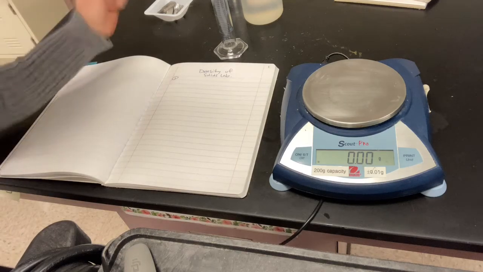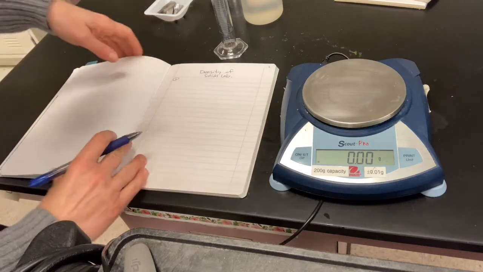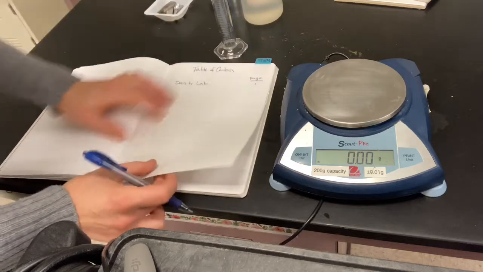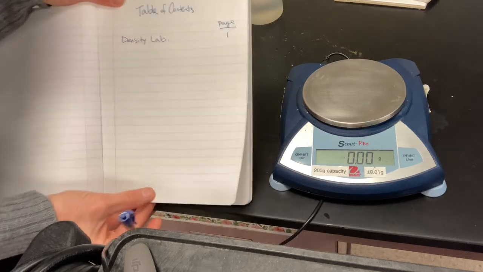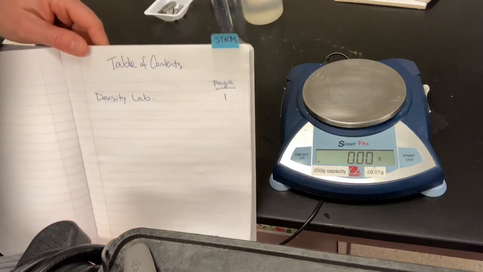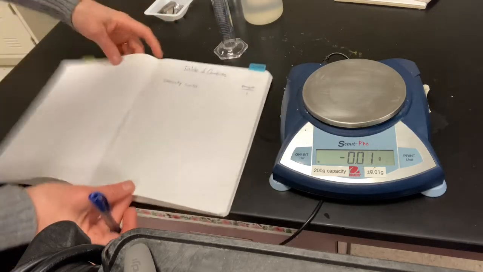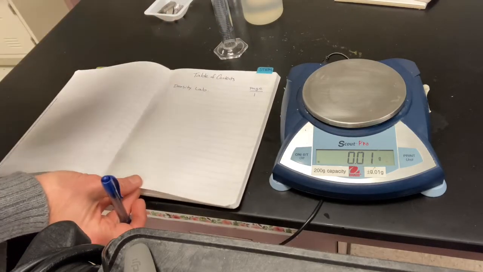Let's look at the density of some metals. So I'm getting a little lab notebook set up. I would love for you to do this as well. You could have this be a notebook that you use for all of your stuff and keep it all together, a separate lab notebook, whatever you like.